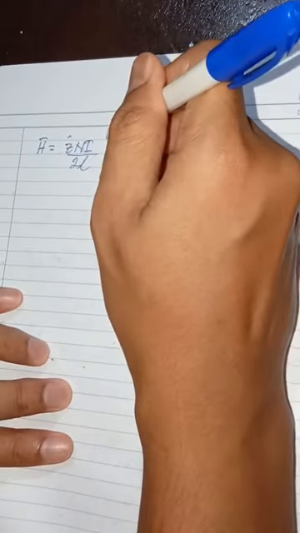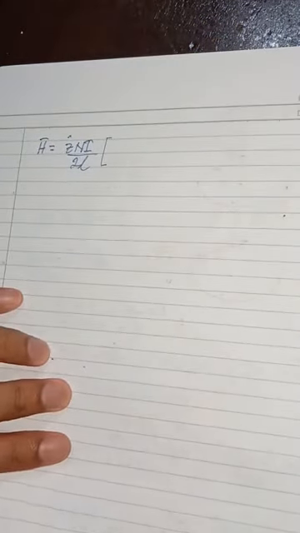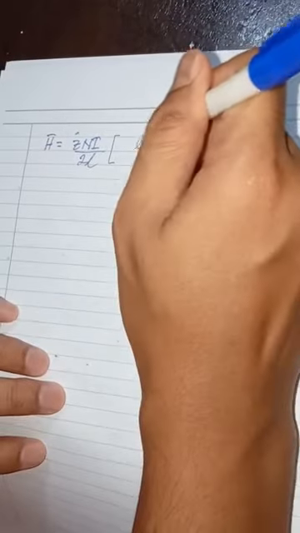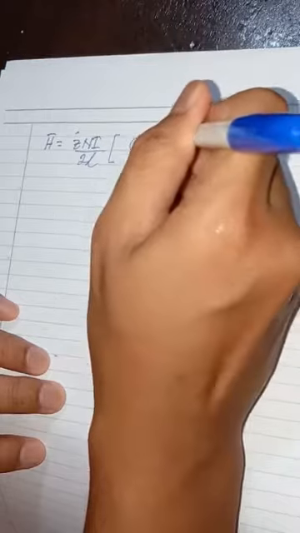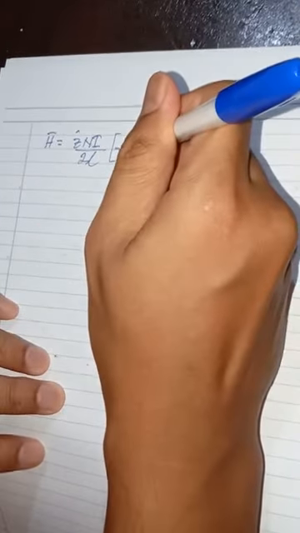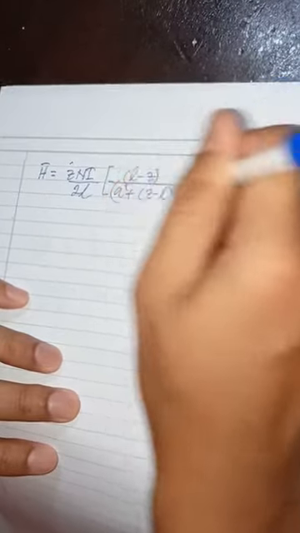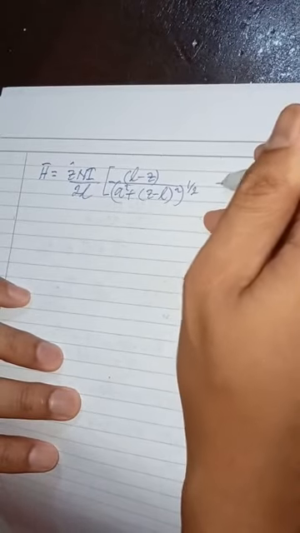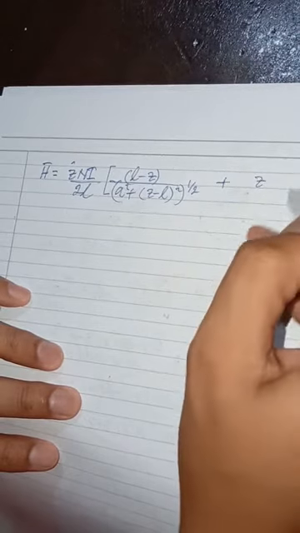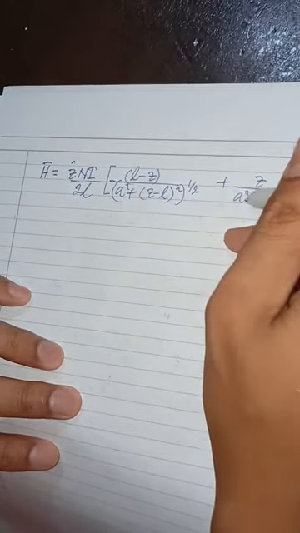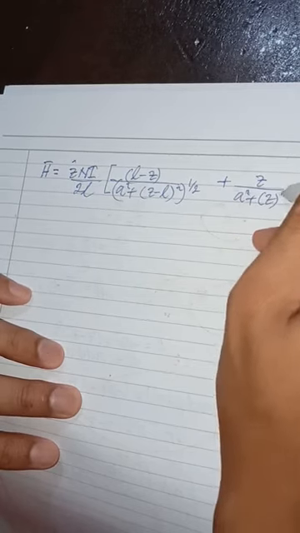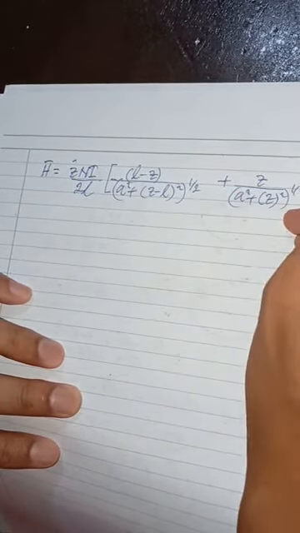And then brackets here: the first one is L minus z over the square root of a squared plus z minus L squared, plus z over the square root of a squared plus z squared.